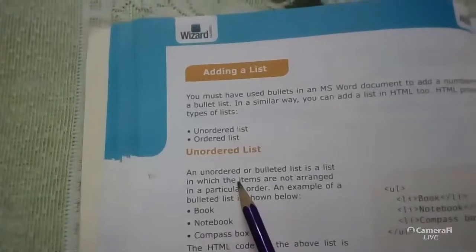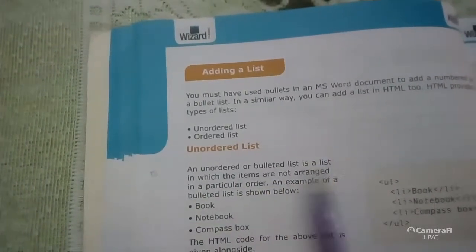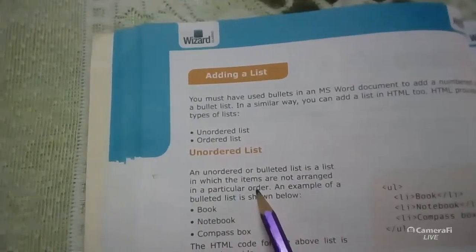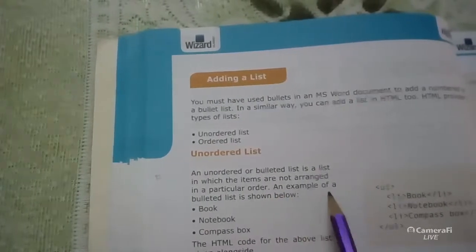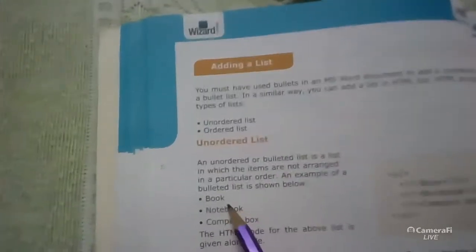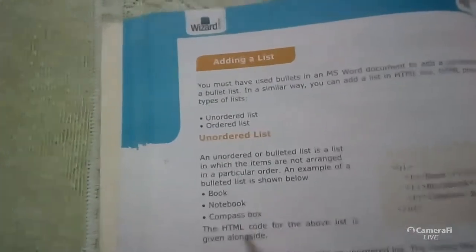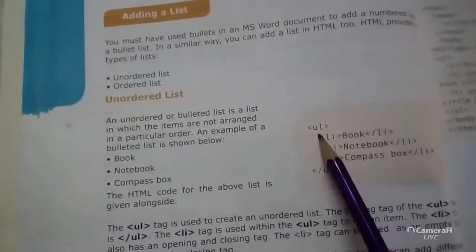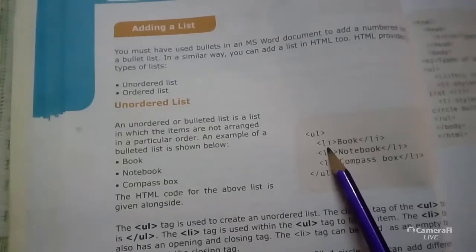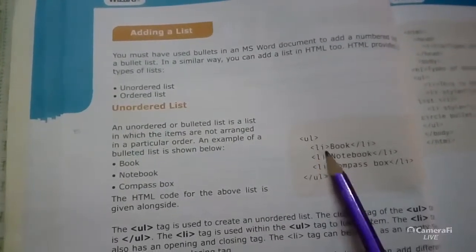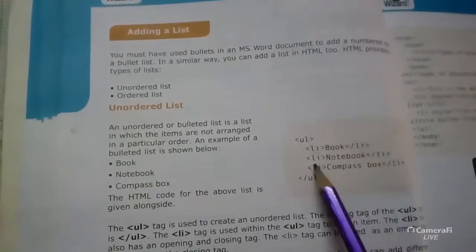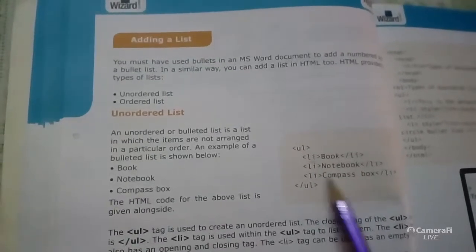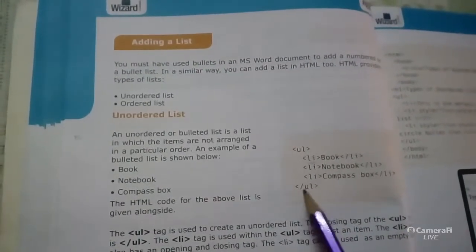Unordered list. An unordered or bulleted list is a list in which the items are not arranged in a particular order. An example of the bulleted list is shown below, like book, notebook, compass box. The HTML code for the above list is given alongside. You write UL, meaning unordered list, and then LI, list item 1, book, list item closed, then LI notebook, LI compass box, and close of the unordered list.